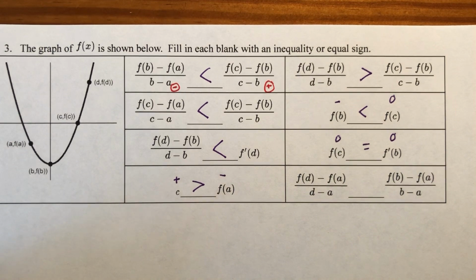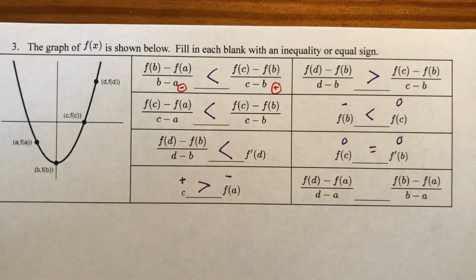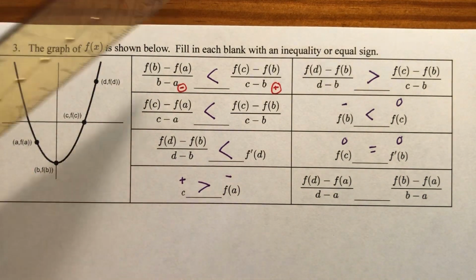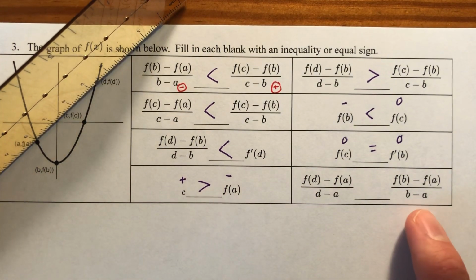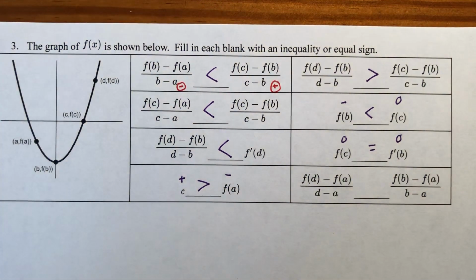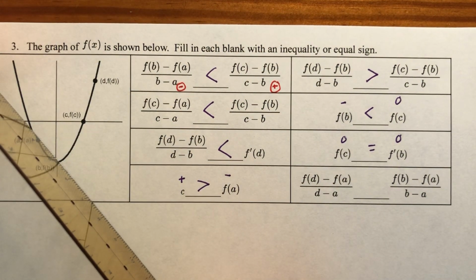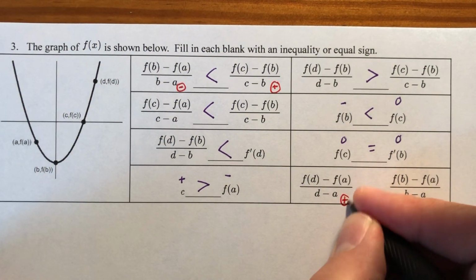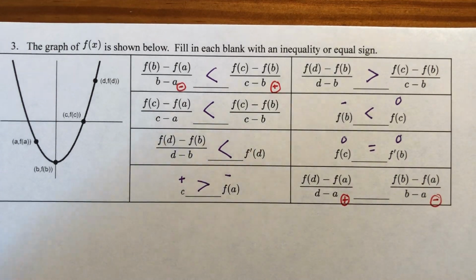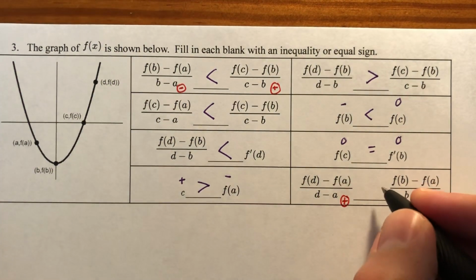We'll see what happens. Okay, let's connect A and D. A and D has this slope. Here's option 1. It's positive. B and A has this slope. It's negative. That one's going to be obvious then. We have a positive here and a negative here. I just didn't use purple because it would just get cluttered with all the other stuff. Doesn't matter. There we go.